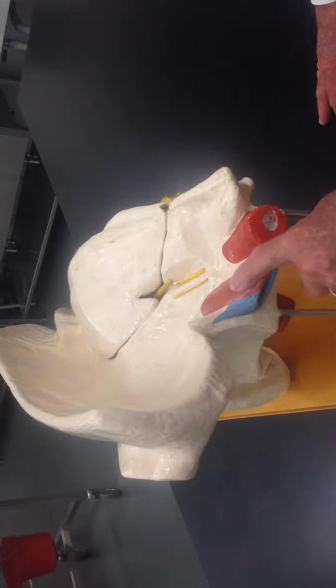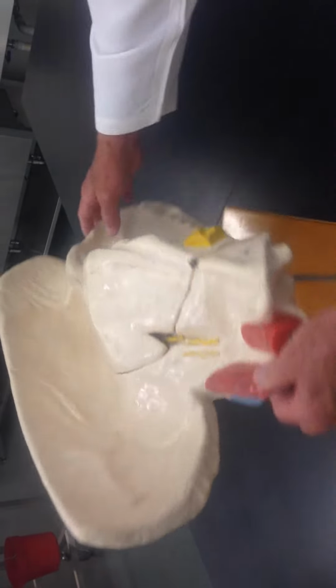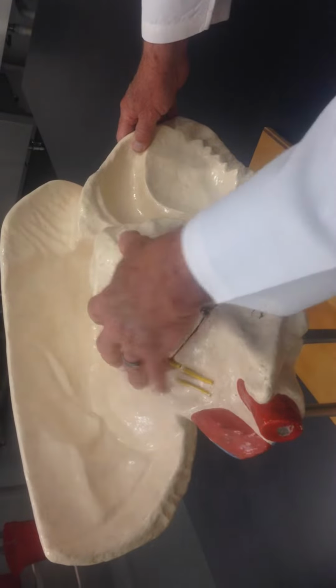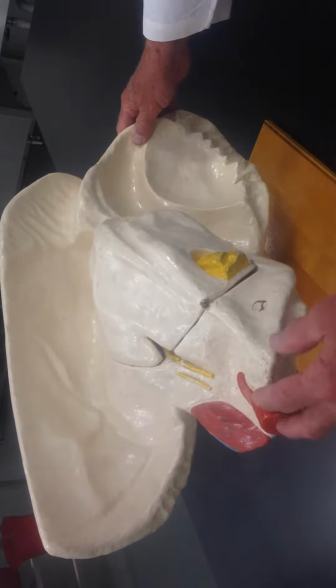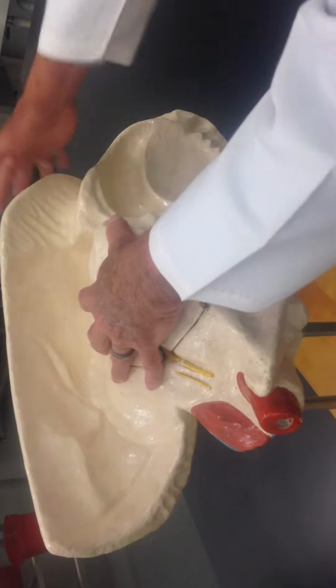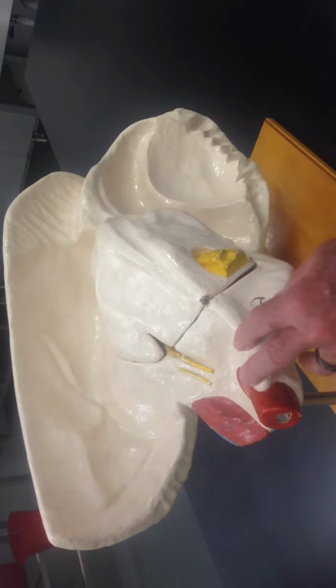This is your tensor tympani here. So this is that tube that is connecting the nasopharynx with the middle ear. Keep that in mind because of the progression from the nasopharynx through the auditory tube, pharyngotympanic tube, middle ear, and then back into the mastoid ear. So we'll point that out in a bit.